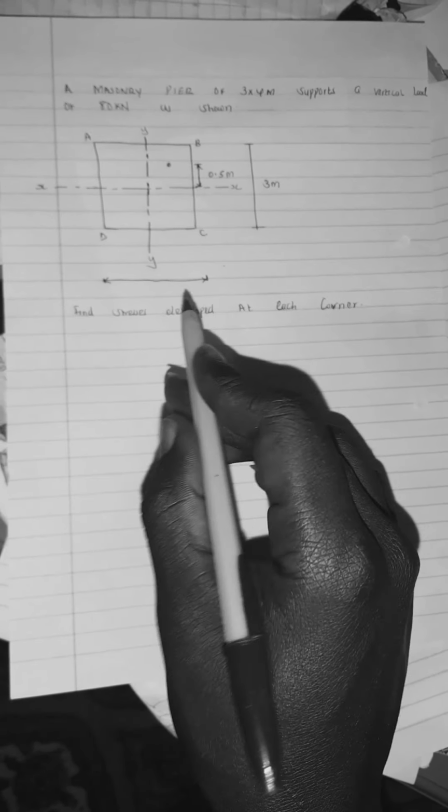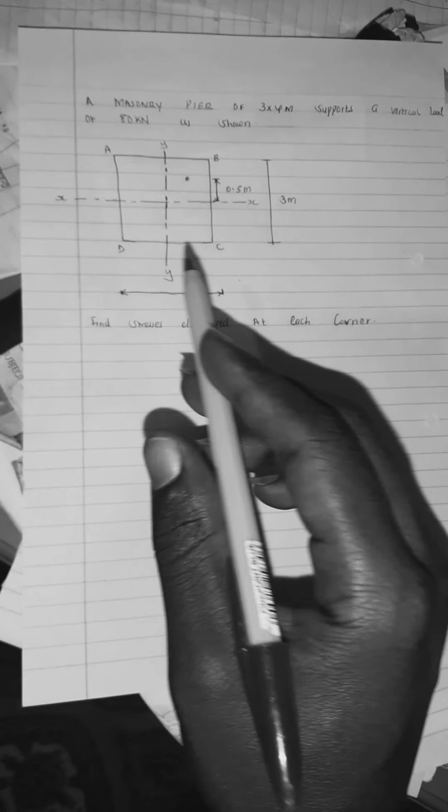I welcome you to solving the bending stresses. So here we have a masonry pile that is 3 by 4 meters that supports a vertical load of 80 kilonewtons as shown.